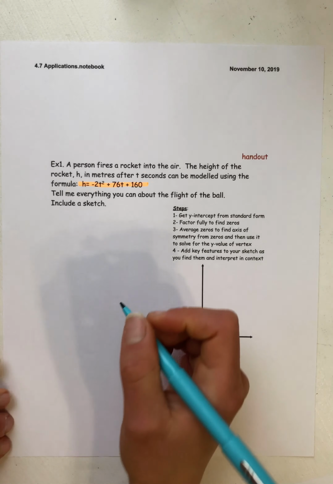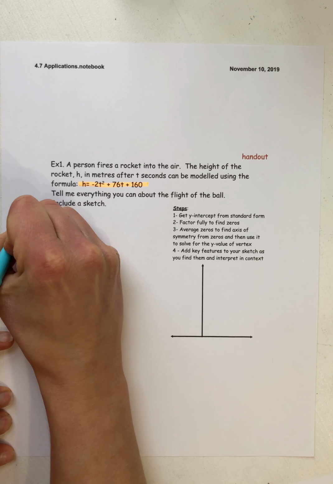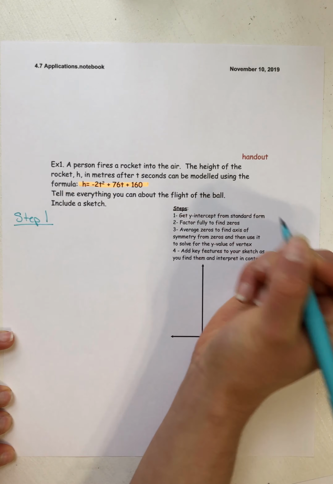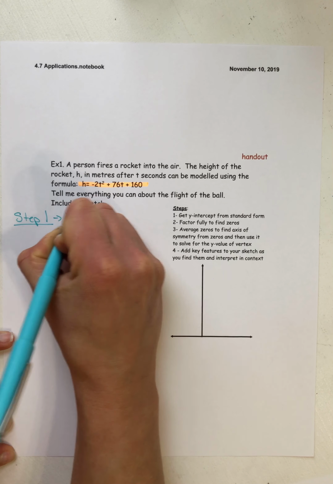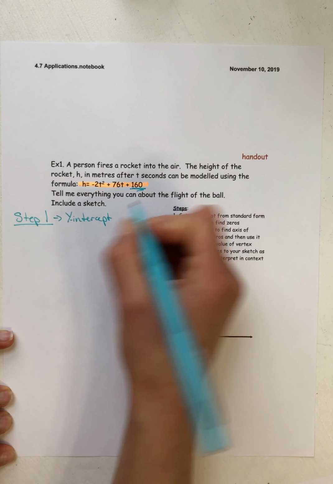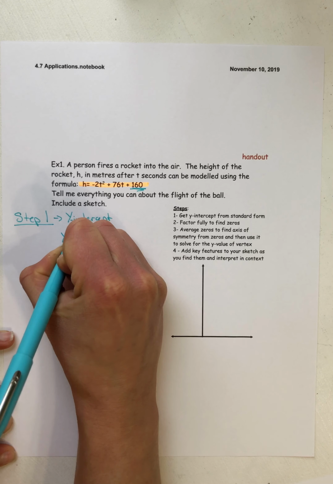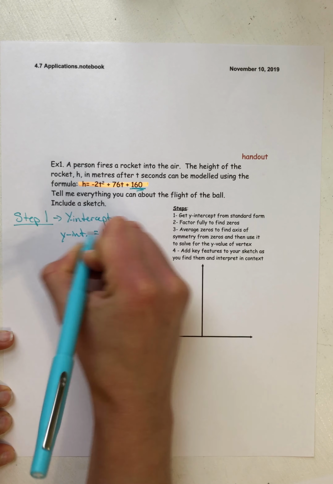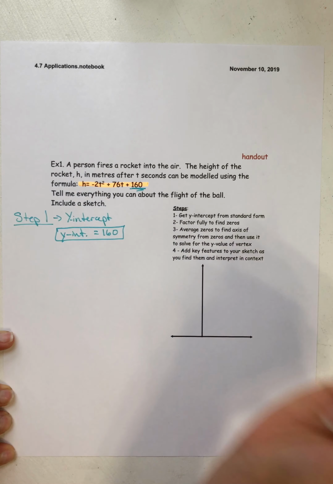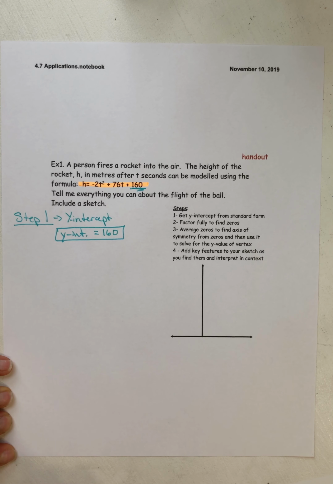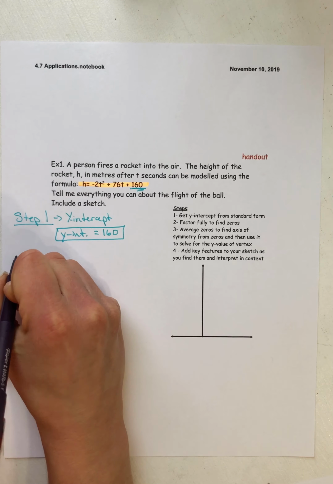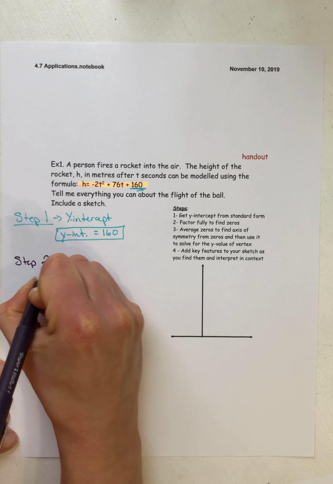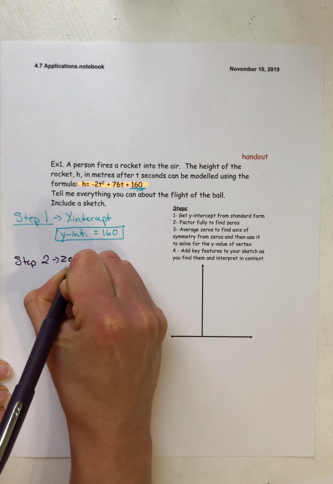So our step 1 is to find the y-intercept, which we already know is right here. So our y-intercept is equal to 160. Again, guys, I can't stress it enough, I would recommend that you box this stuff, okay? Box it. And then our step 2 is to find our zeros.